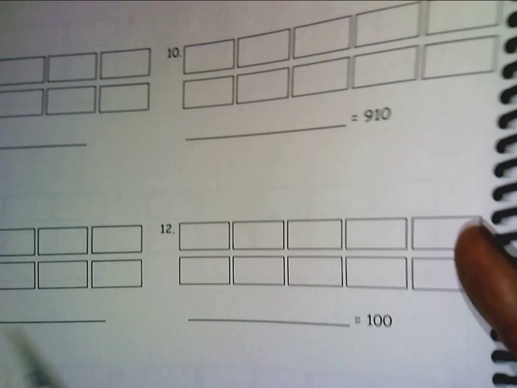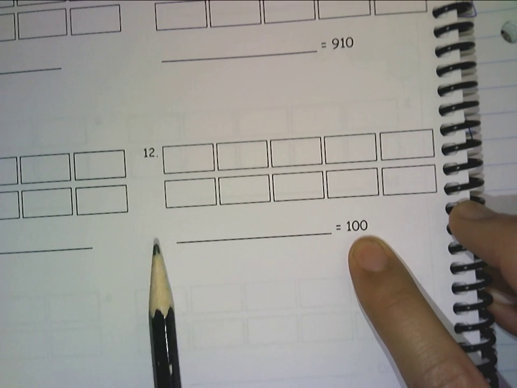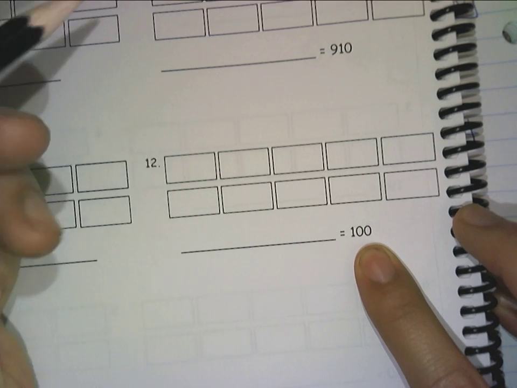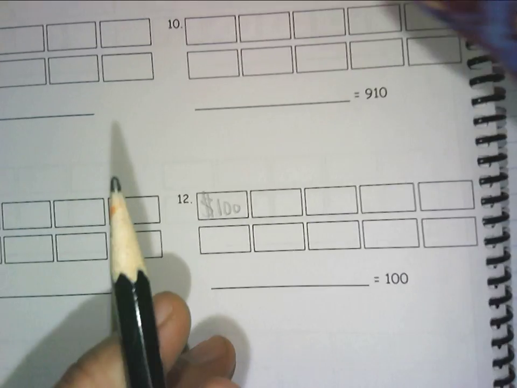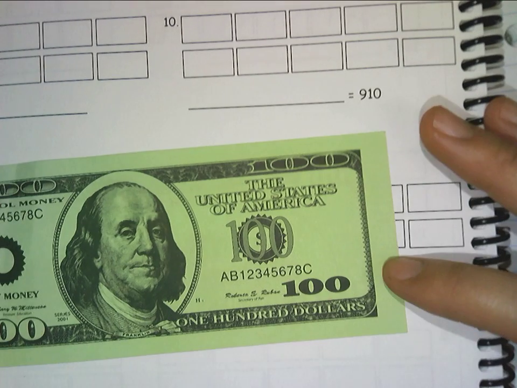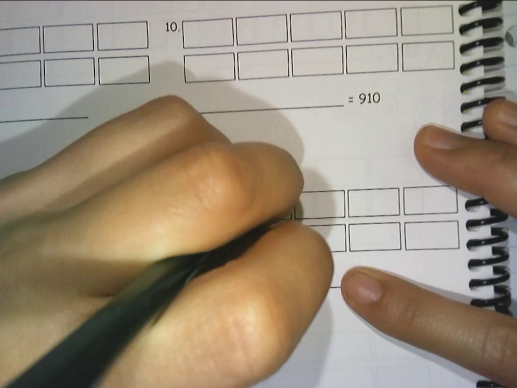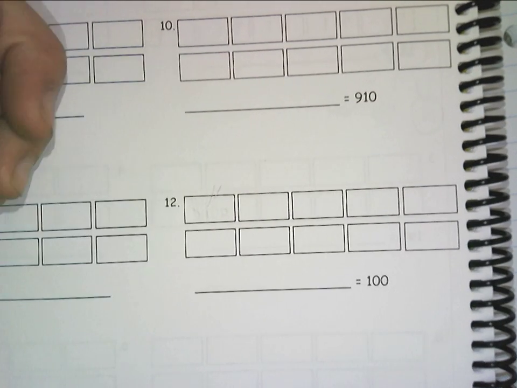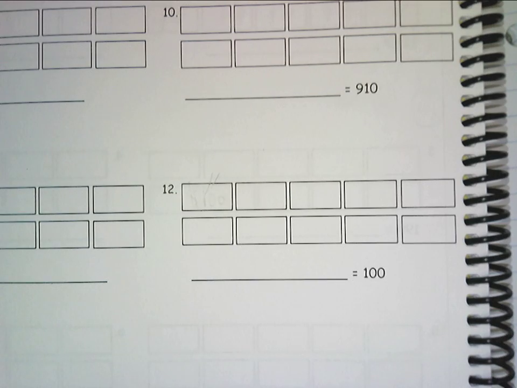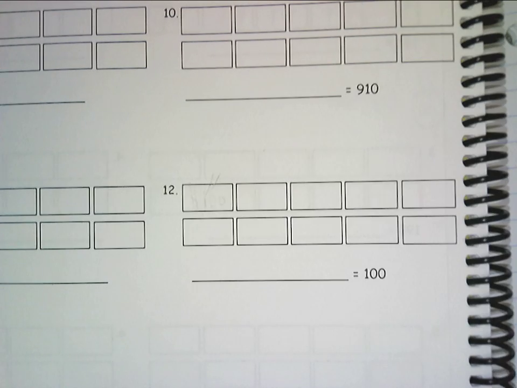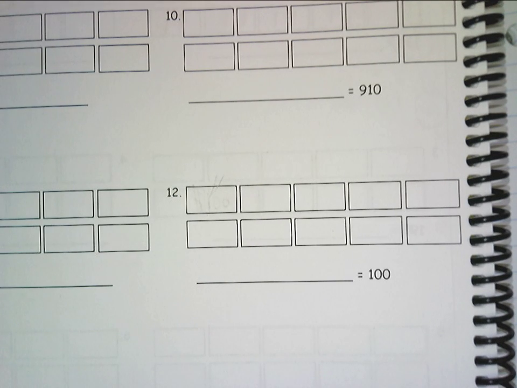Does that make sense? This one's a little tricky down here. 100. Think about it. You're not going to do just 100. Because yes, you could use a $100 bill to represent 100, right? But as you can see, you have to fill in all of these boxes. So think about it. Are you going to count by ones? Or are you going to count by tens? So you think about it, okay?